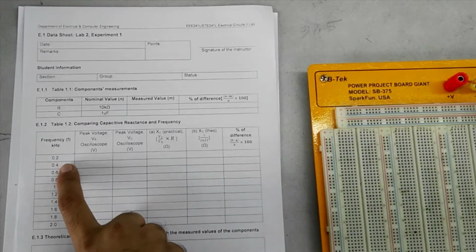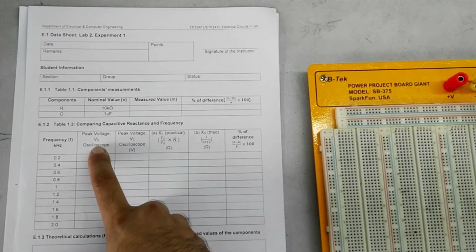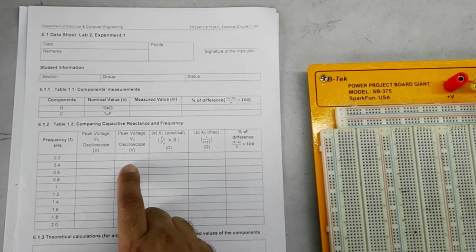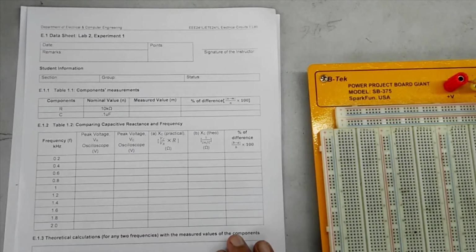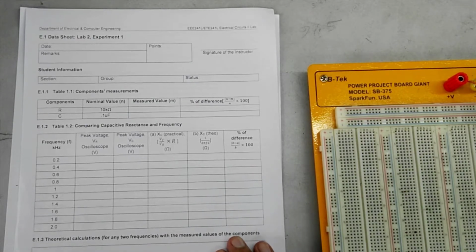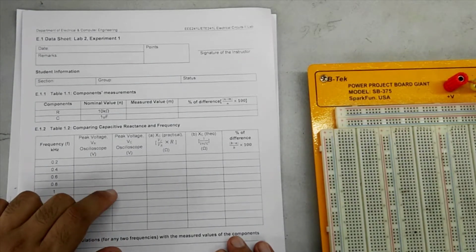At each frequency setting, we will measure the peak voltage VR across the resistance and peak voltage Vc, the voltage across the capacitor, and we will observe the voltage drop across these two components and see the effect of frequency.